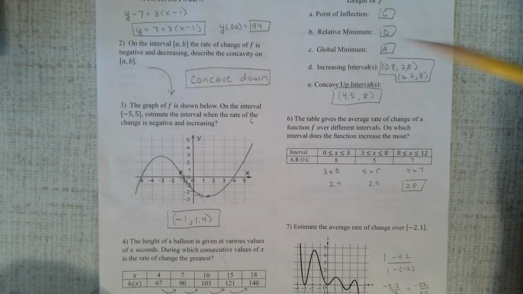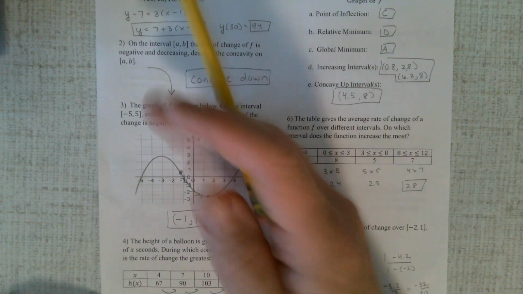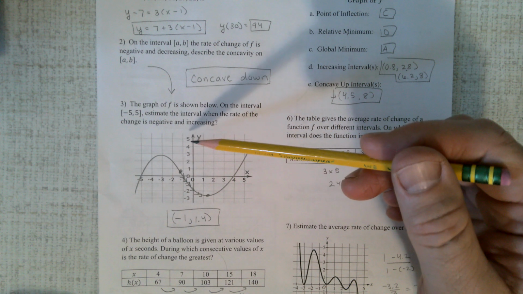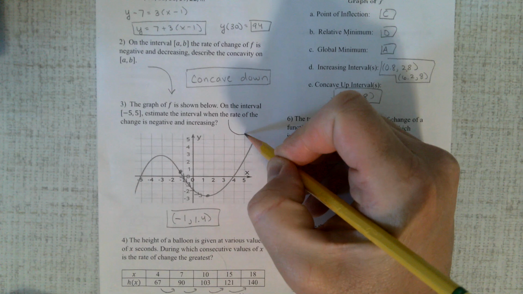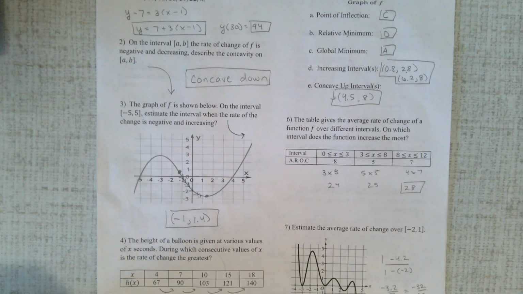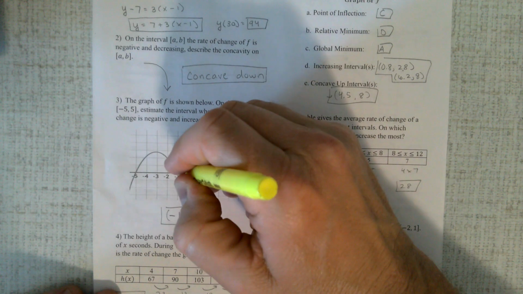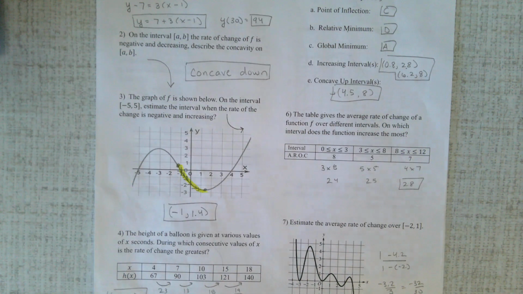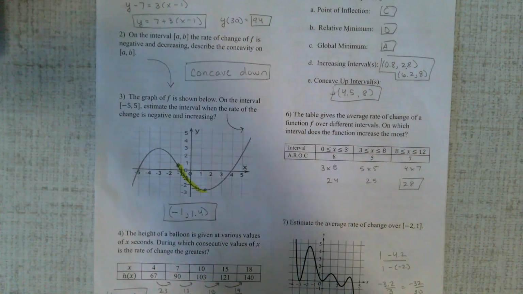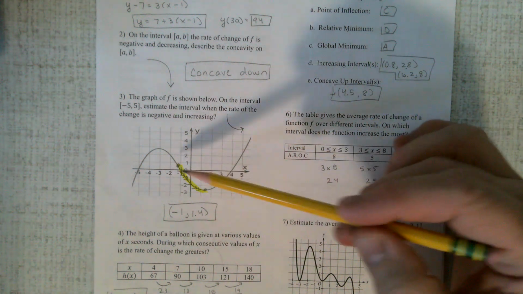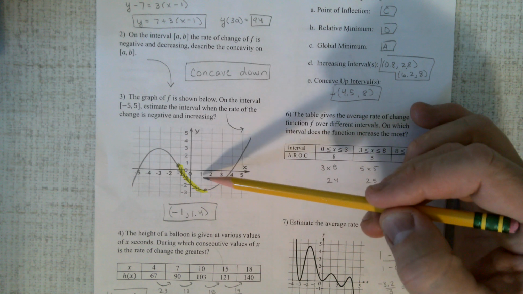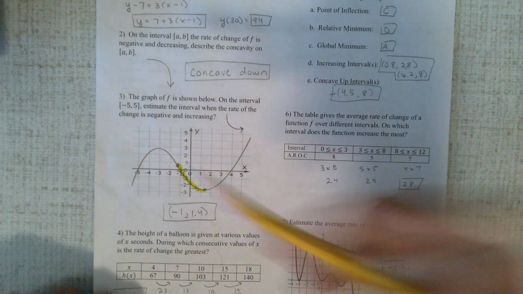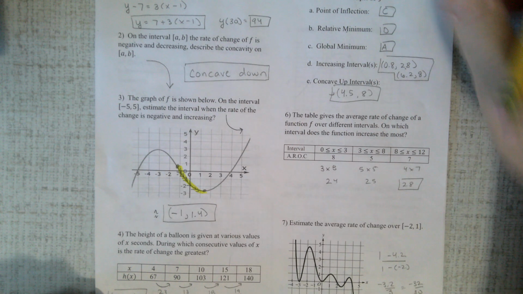On number 3, estimate the interval where the rate of change is negative, but it's increasing. So in this case, I want negative, but I want it concave up. So that's just going to be this little section right here. I'll highlight it in yellow. From there to there, that section is negative, and it's going up, concave up. And that goes from about -1, somewhere in here, to about 1.4. You can just estimate on these. These numbers don't have to be exact.